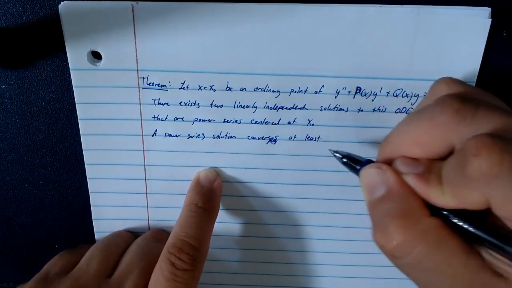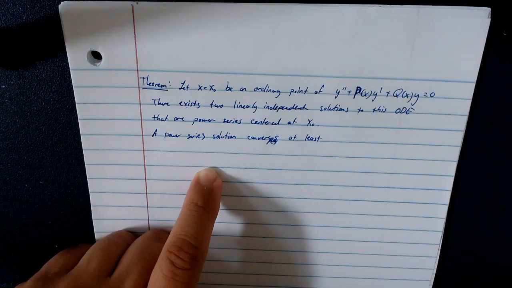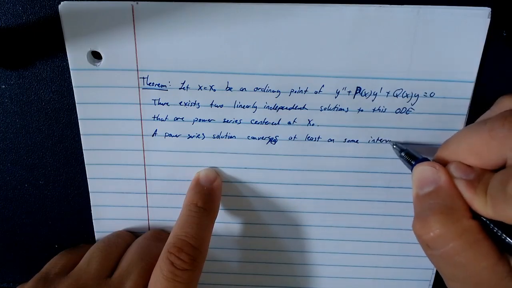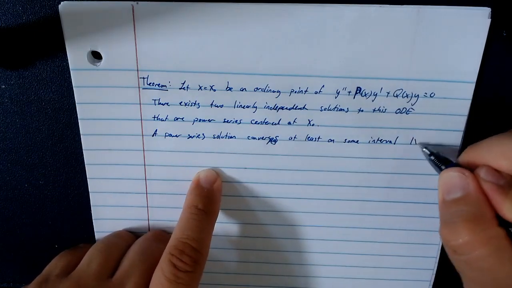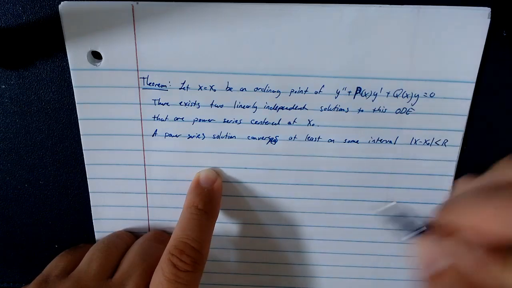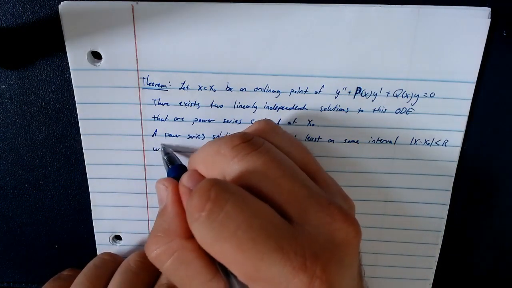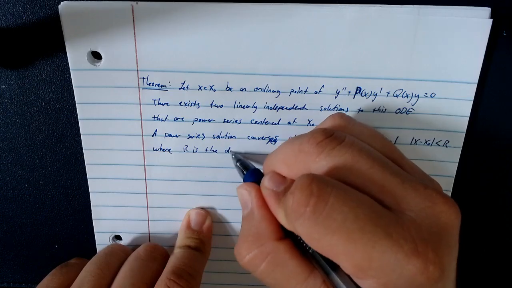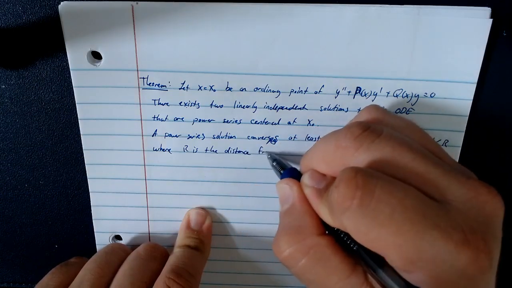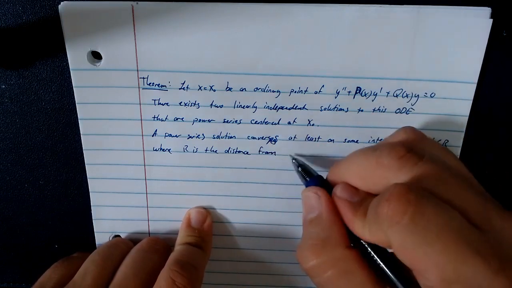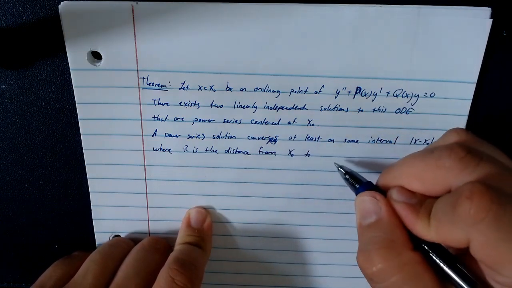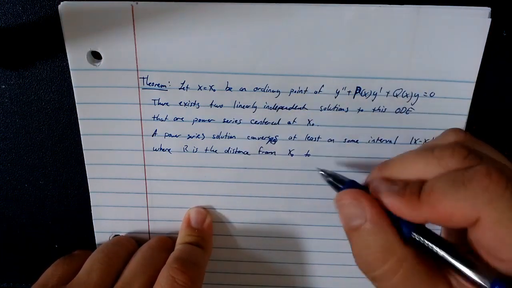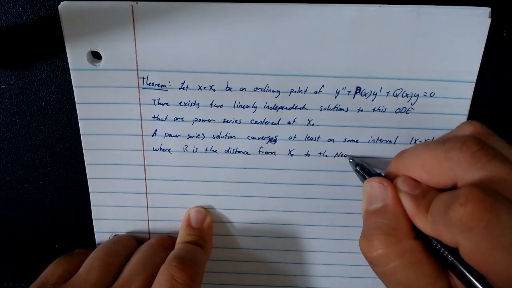Now this is the minimum, it might actually converge beyond this, but it converges at least on some interval, absolute value x minus x naught less than r, where r is the distance from our center x naught to the nearest singular point. So from your ordinary point, find the nearest singular point and measure how far that is to the nearest singular point.